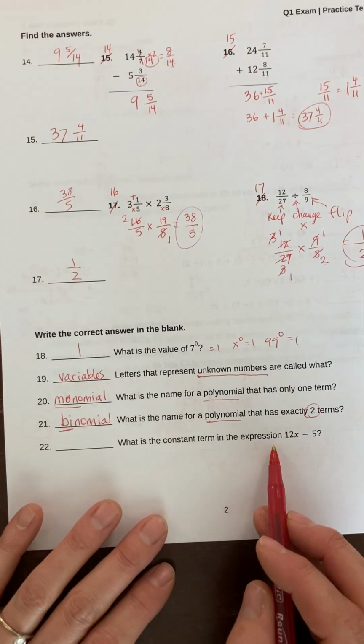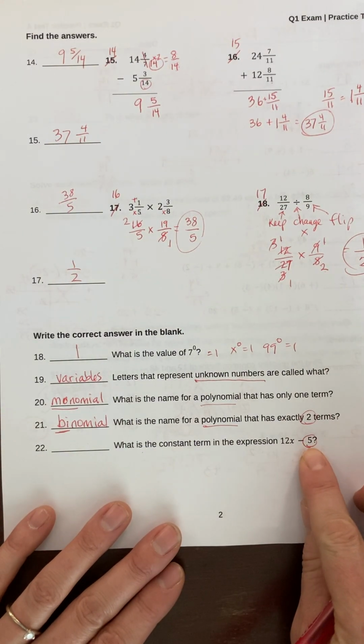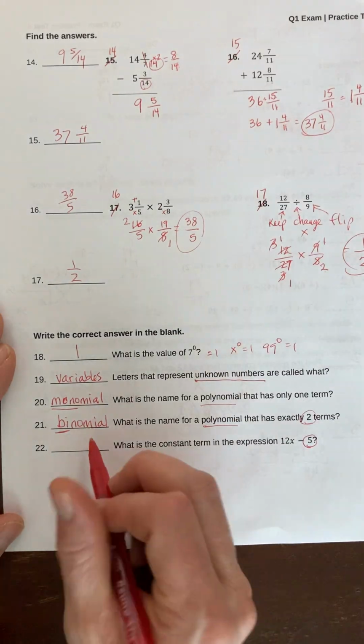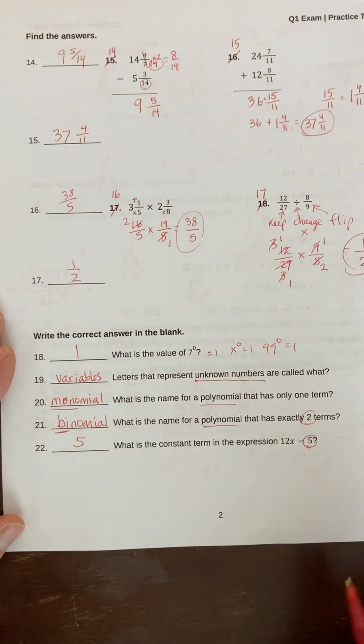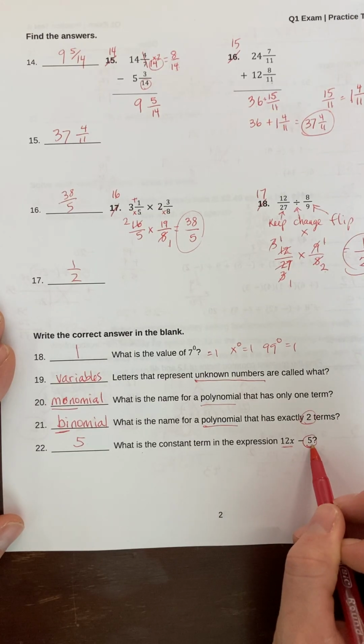What is the constant term in the expression? So a constant is a number without a variable. It does not change. It is constant. Okay, so our constant here is 5. This right here is called a variable term, and this is the constant term.